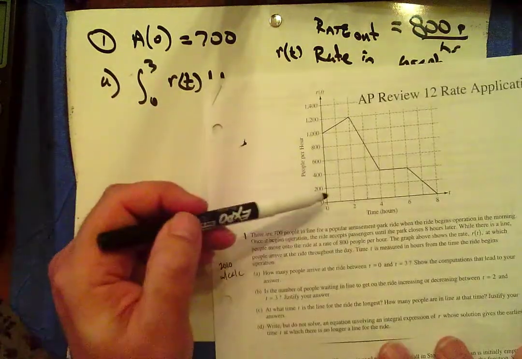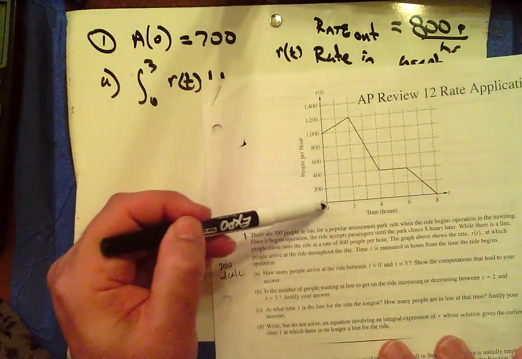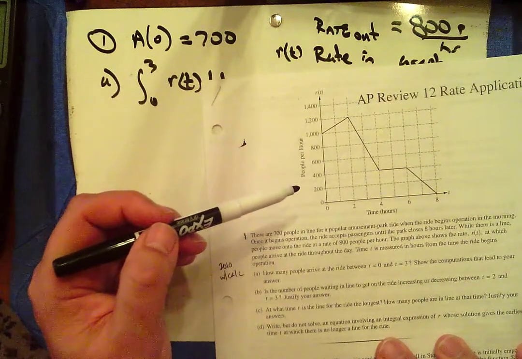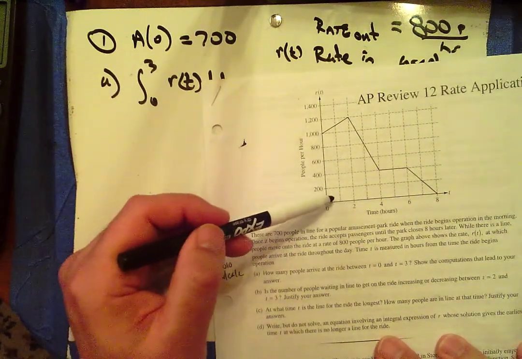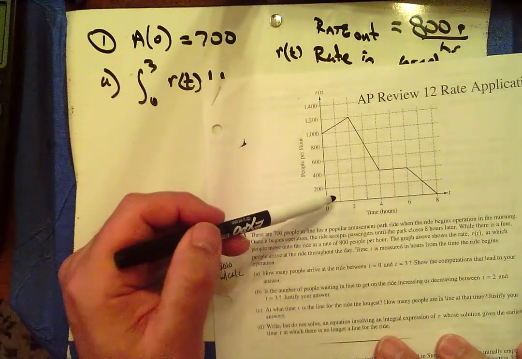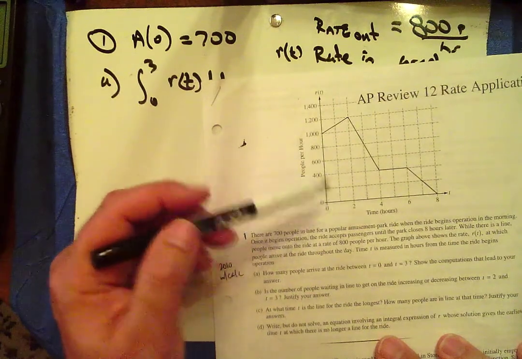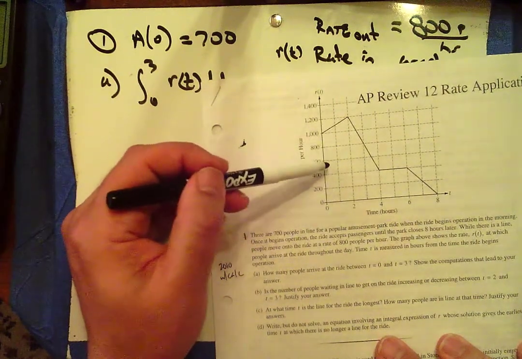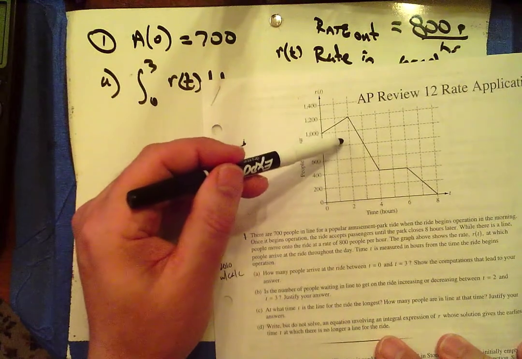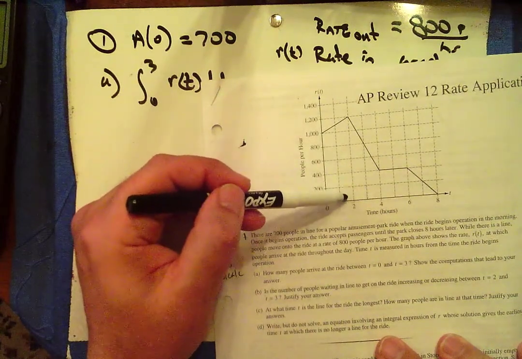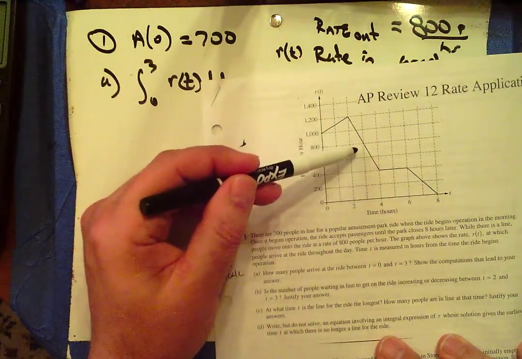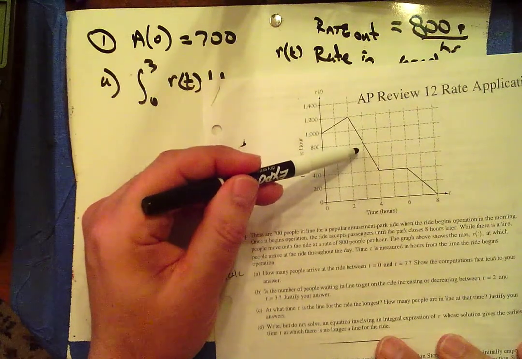I see that each of these boxes has a width of 1 and a height of 200. So I know that there's 200 people for each of these boxes. So 1, 2, 3, 4, 5, 6, 7, 8, 9, 10, 11, 12, 13, 14 full boxes.